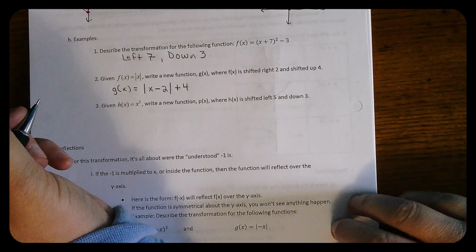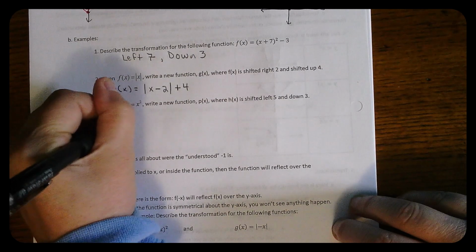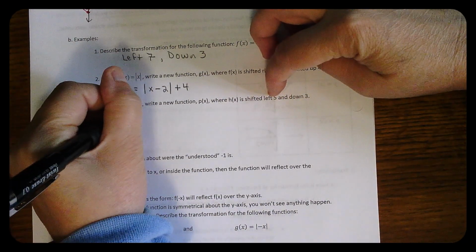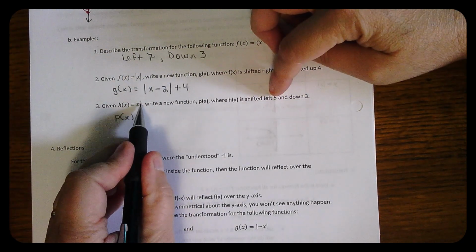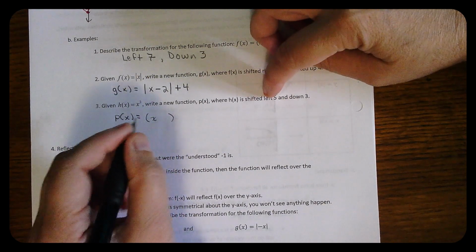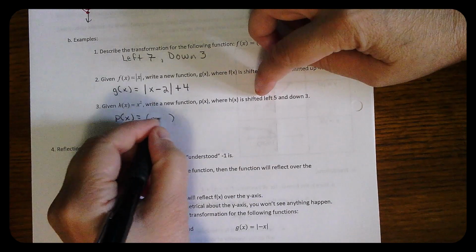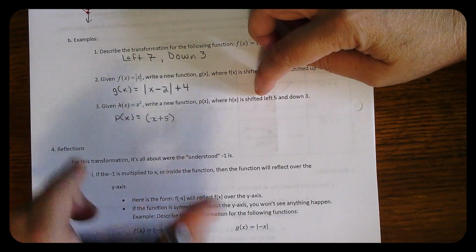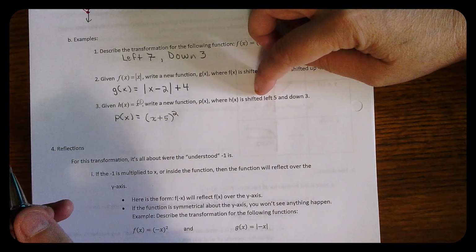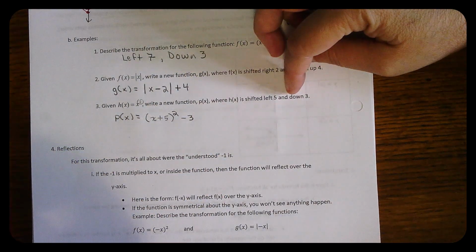All right, number 3, h of x equals x squared. Write a new function, p of x, where h of x is shifted left 5. So our parent function is x and it's being squared, right? So left 5, really, if you think about it on the axis, that's negative 5. Well, it's the opposite of what you see. So it's x plus 5. Don't forget about the square. So it maintains its U shape. And then down 3 would be minus 3.